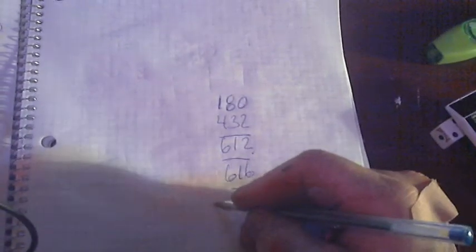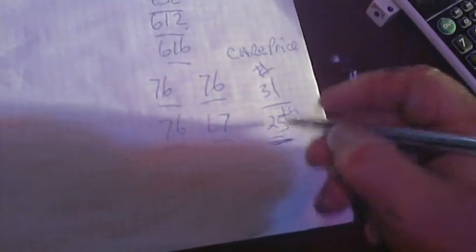6 times 1, 6 plus 1, 76. Montreal Canadiens right now have 2 players on the team, Pacioretty and PK Subban, 76 and 67. And we have who carries the torch? Carey Price, number 31 for the Canadiens, to carry in the 25th Stanley Cup if they win it this year. 25 is what it's all about.